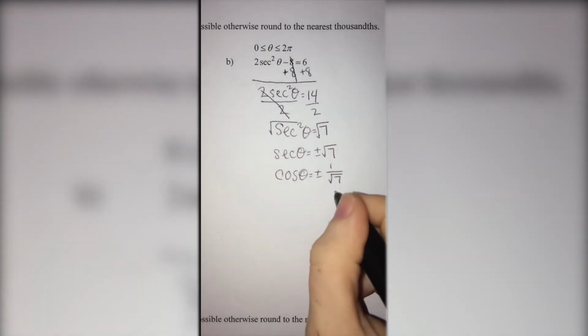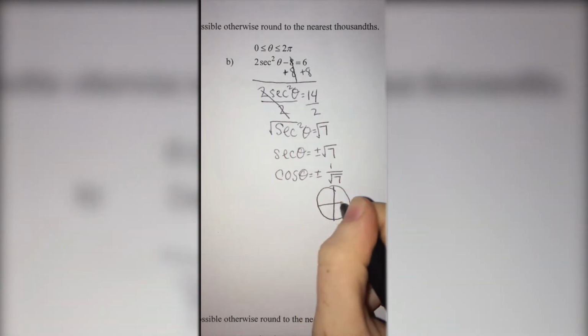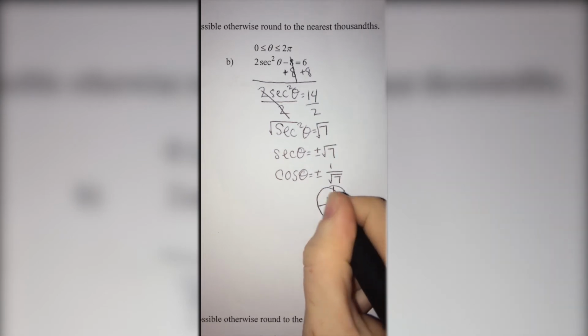Now draw your unit circle. Draw one line in each quadrant to remind yourself that you should have 4 answers at the end. Enter the inverse of cosine onto your calculator. You should have cosine of 1 over root 7. Then store that answer, because you will need it later. We will use x, but you can use whatever letter that you want. This number also happens to be your answer for quadrant number 1.